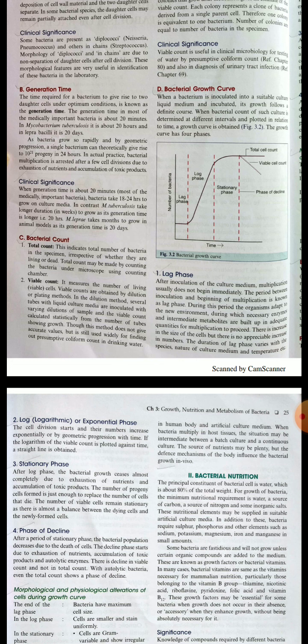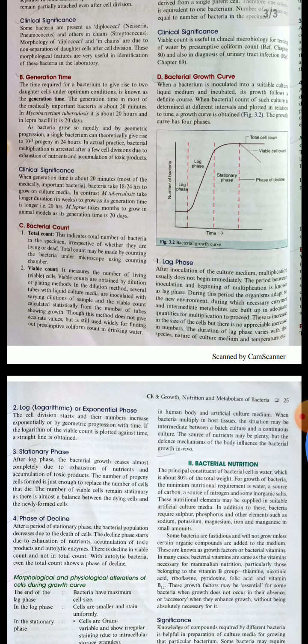Viable counts are obtained by dilution or plating method. In dilution method, several tubes with liquid culture media are inoculated with varying dilution of samples and the viable count is calculated statistically from the number of the tubes showing growth. Though this method does not give accurate value, it is still used widely for finding out the presumptive coliform count in drinking water.